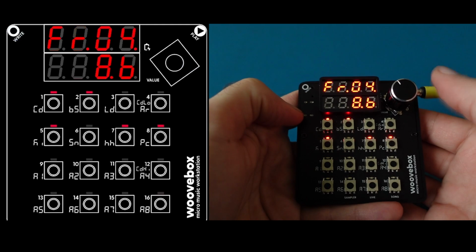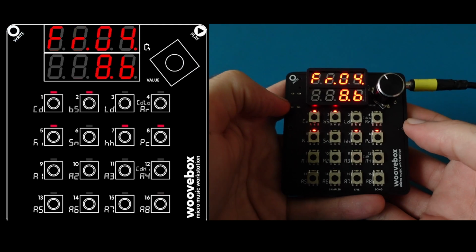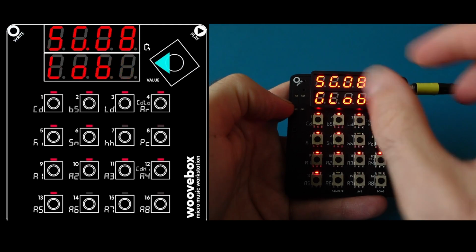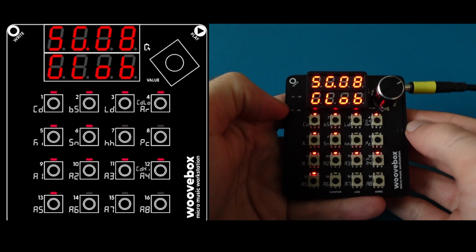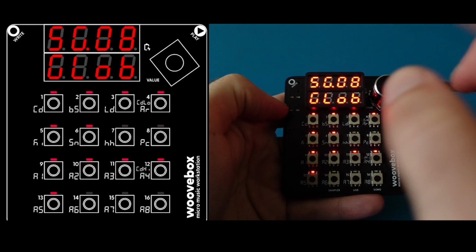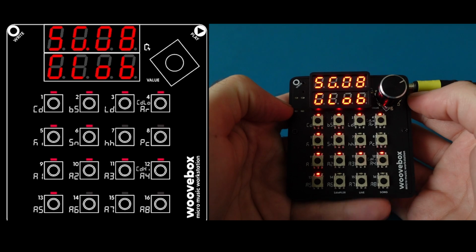Here we go. And now, if we want to hear all the work we've done, we can just go back to the first page under the song mode and hit play. And it's going to play all the fragments in order the way we have them set up. So let's check that out.